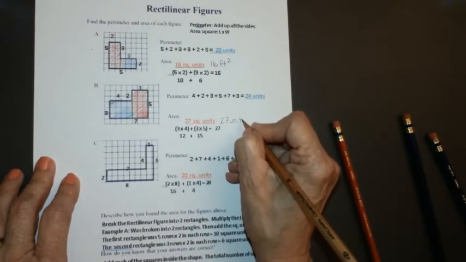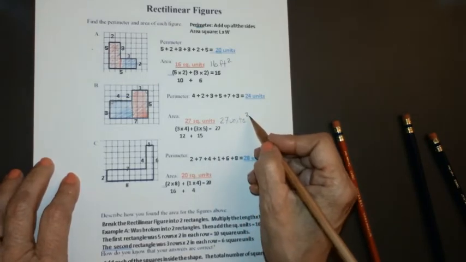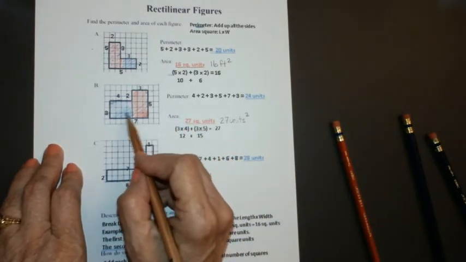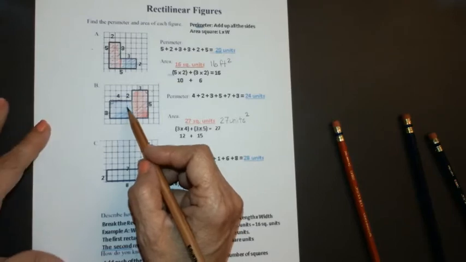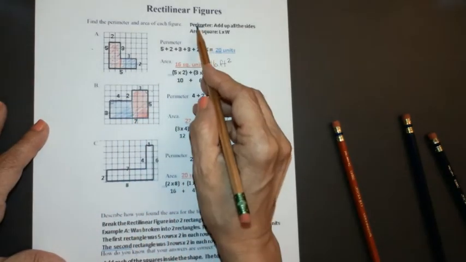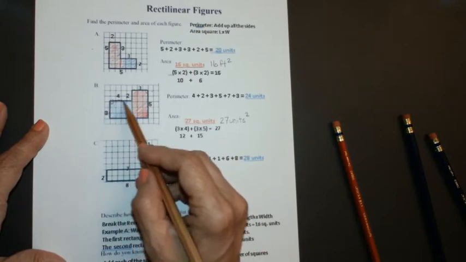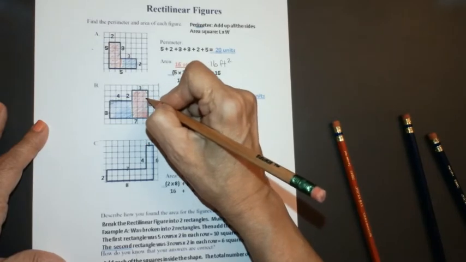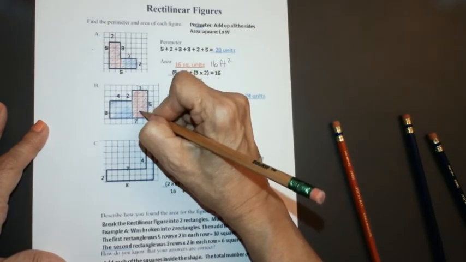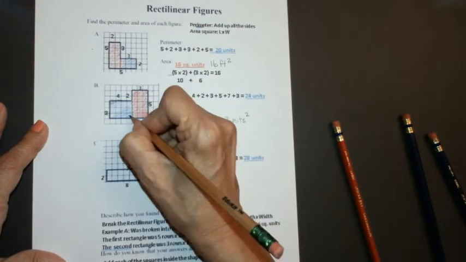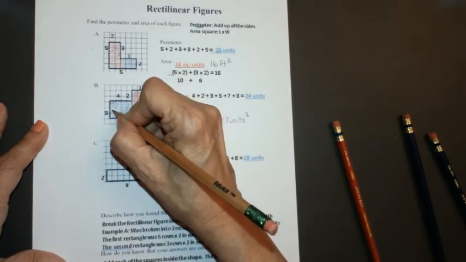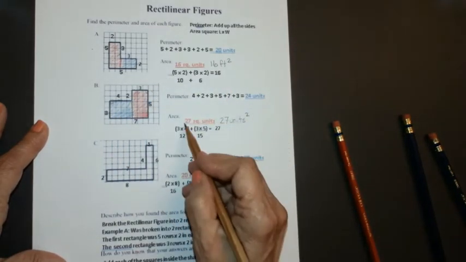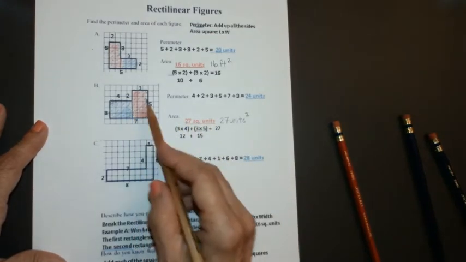units squared. That 2 representing the idea of being squared. And we can also check it by counting the number of squares inside this figure. Area is always the inside, where perimeter, the rim, is the borders or the outside. So let's count this. 1, 2, 3, 4, 5, 6, 7, 8, 9, 10, 11, 12, 13, 14, 15, 16, 17, 18, 19, 20, 21, 22, 23, 24, 25, 26, 27. So you can check by counting the inside for area.